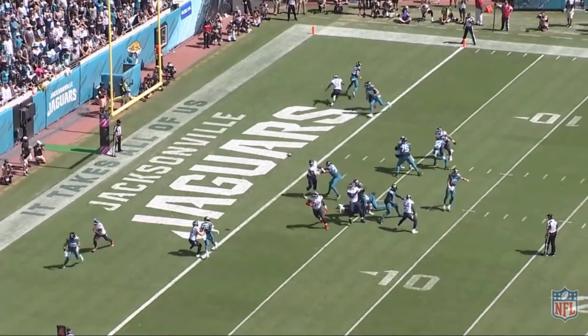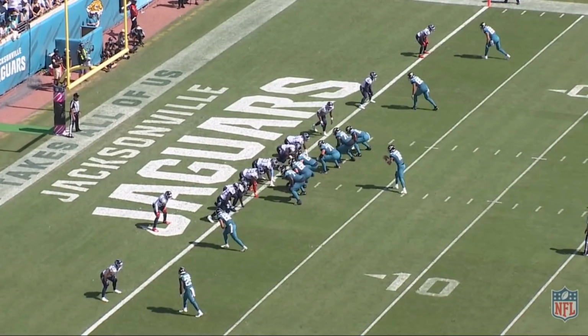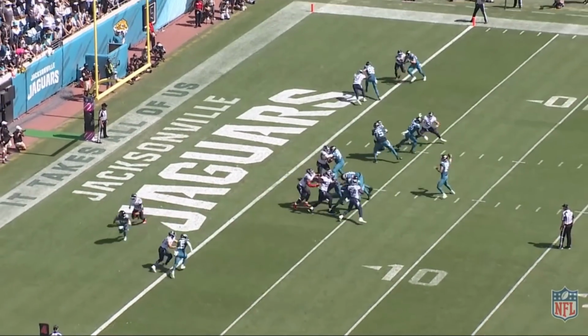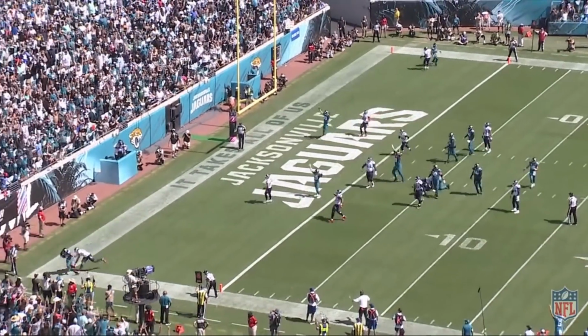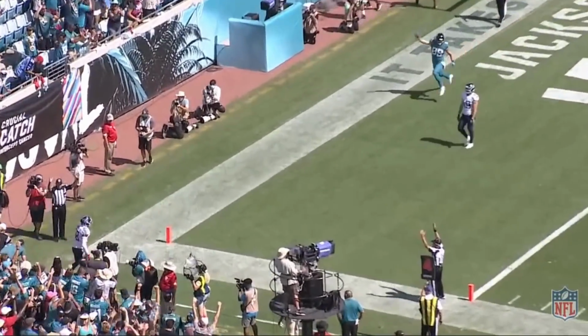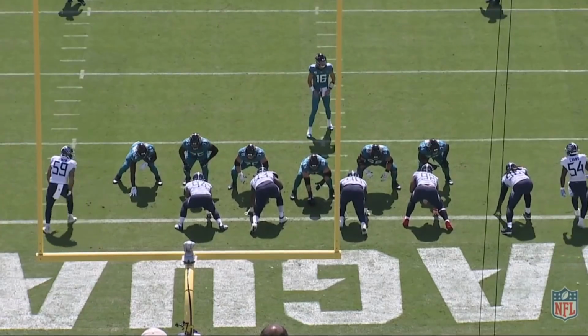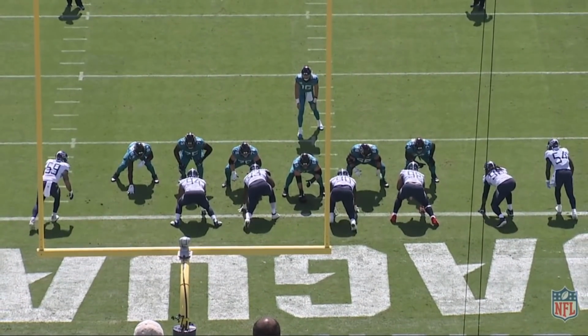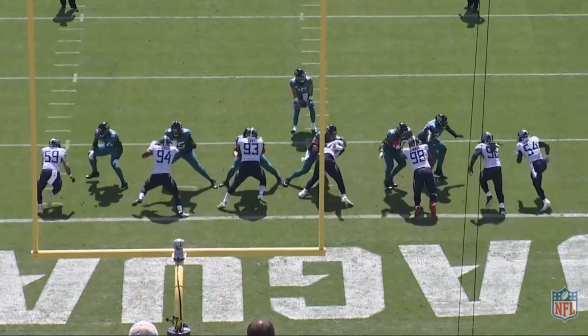4th and 1. You can see why they came back later with the quarterback draw too, huh? See, you guys call plays in the press box. Not that hard. Nobody in the middle of the field. Walk it in. But great throw from Lawrence. Big time execution on a critical down and distance. Love going for it down there.